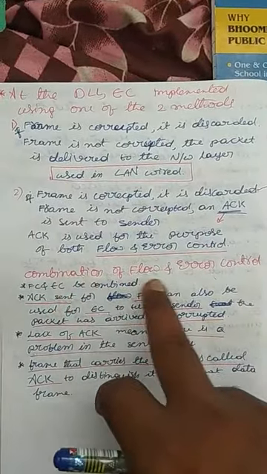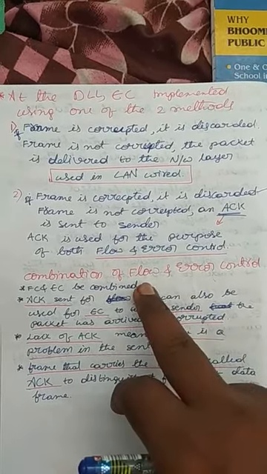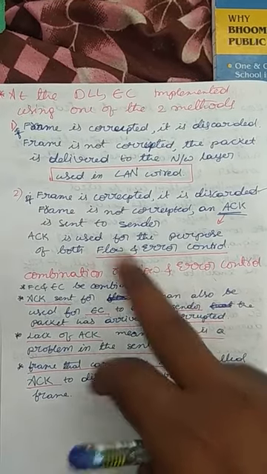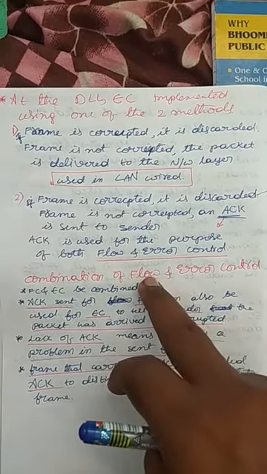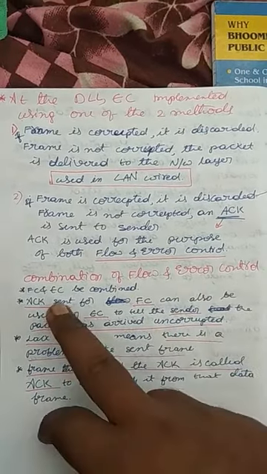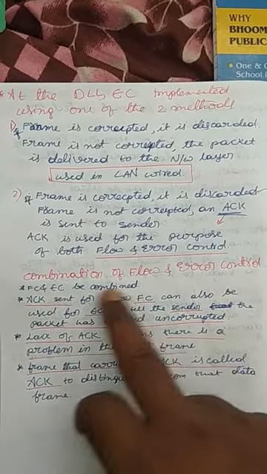Next, combination of flow and error control. In one way only you can combine the flow and error control mechanism. Here flow control and error control can be combined.